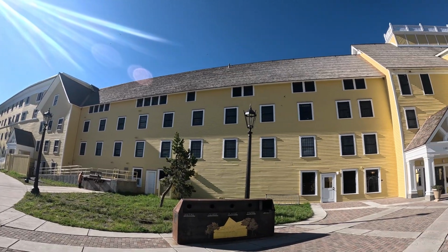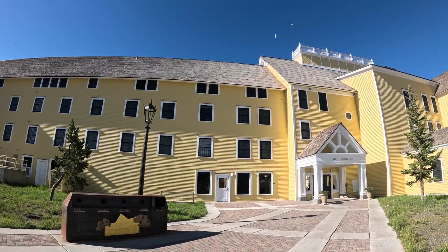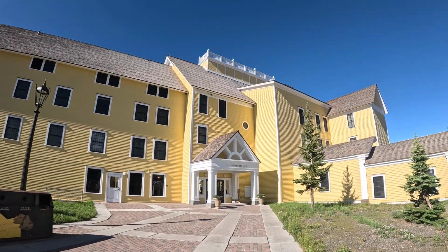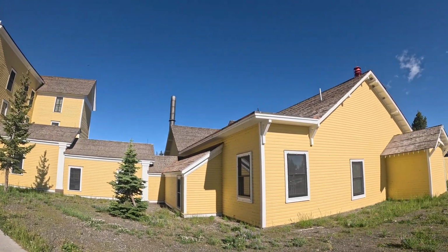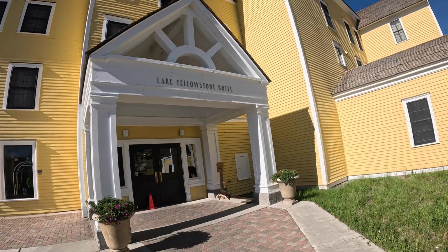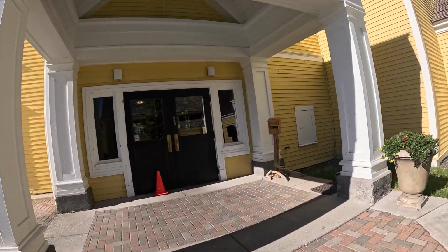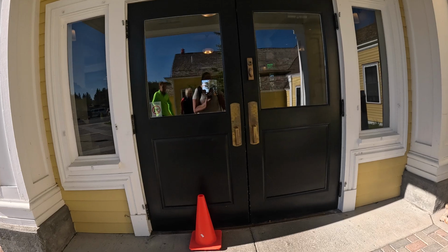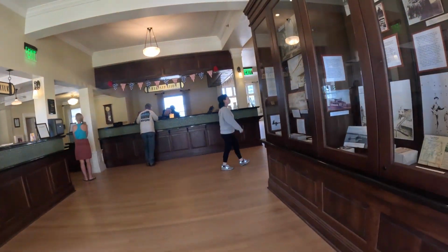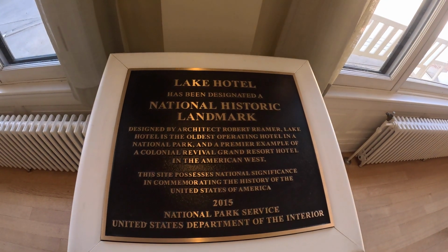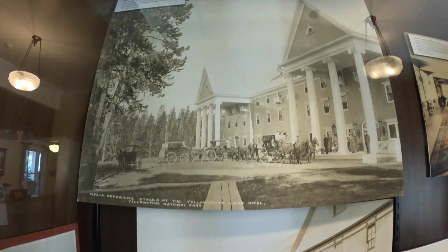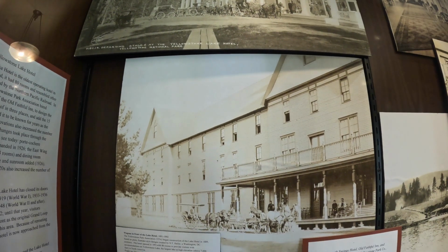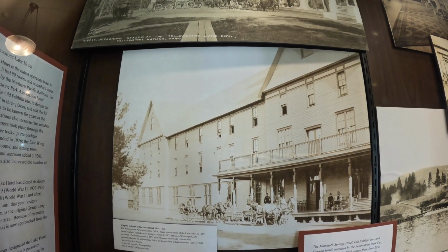Lake Yellowstone Hotel, also known as the Grand Lady of the Lake, is the oldest operating hotel in Yellowstone National Park and is one of the most historically significant lodges in the U.S. National Park System. It is situated on the north shore of Yellowstone Lake. The hotel has been welcoming guests since 1891. In 2015, Lake Yellowstone Hotel was designated a National Historic Landmark, acknowledging its architectural significance and role in the early development of tourism in Yellowstone National Park.